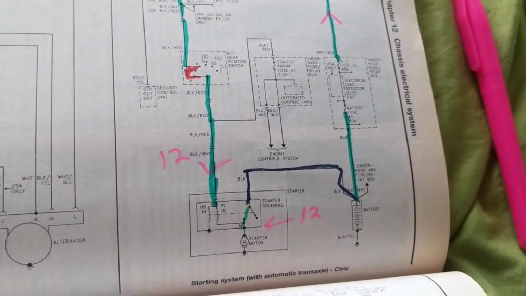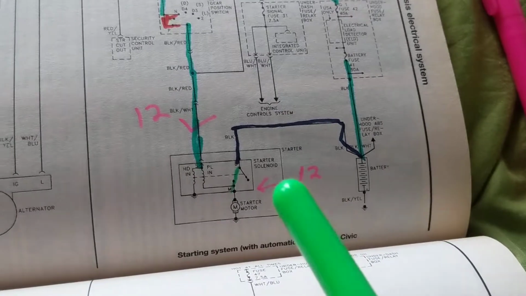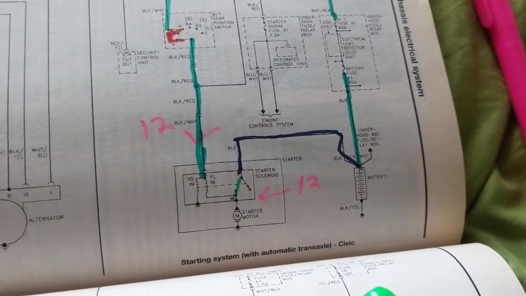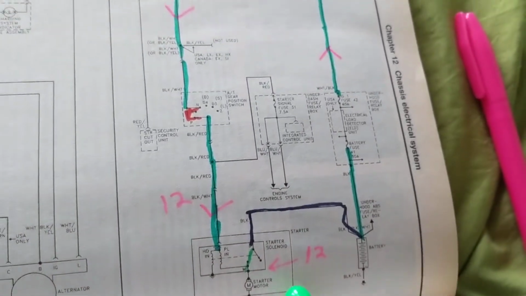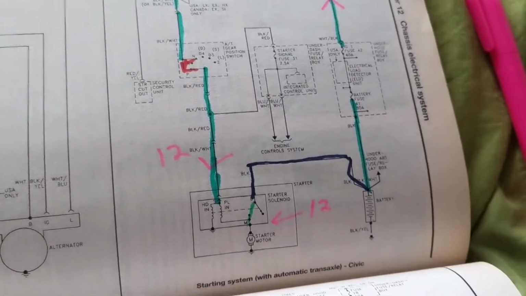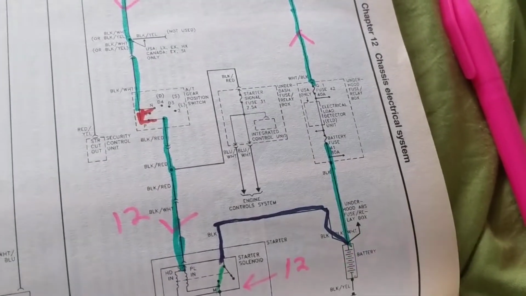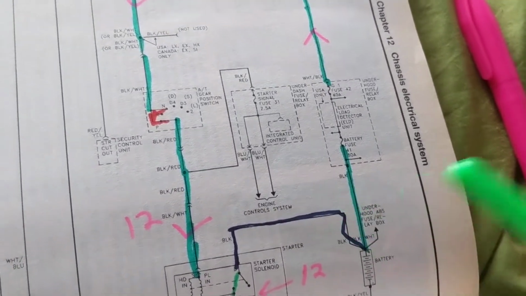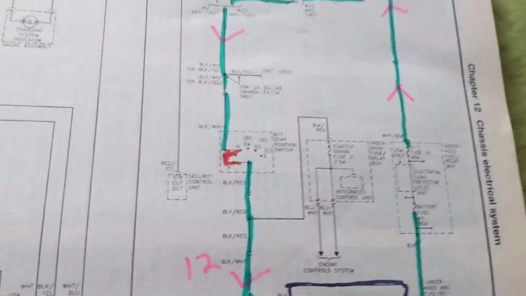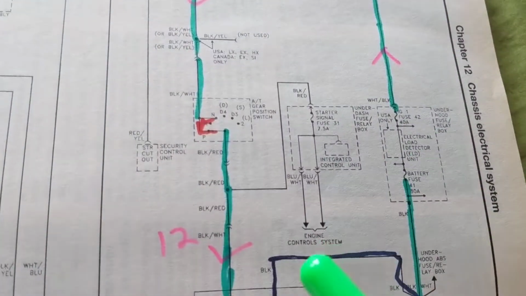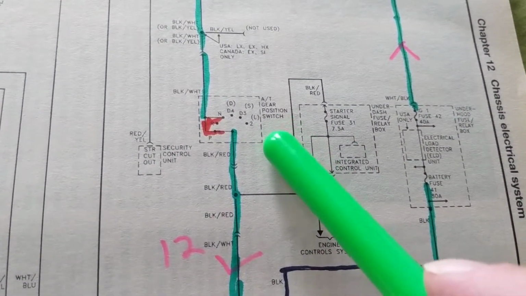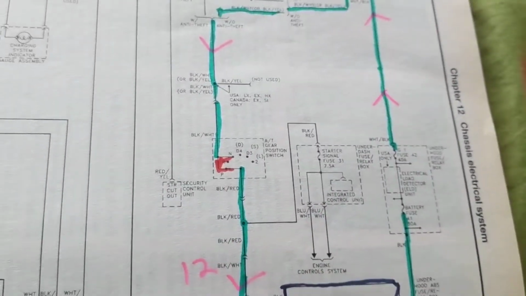Where do we start? Let's say I want to start from the starter solenoid, the starter motor. Okay? I can't start the car. I'm thinking to myself, can it be the starter? Can it be maybe a fuse is out? Right? Maybe a fusible link is out. Can it be the ignition switch? Can it be the gear position switch causing a problem?